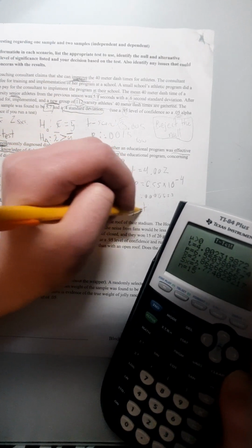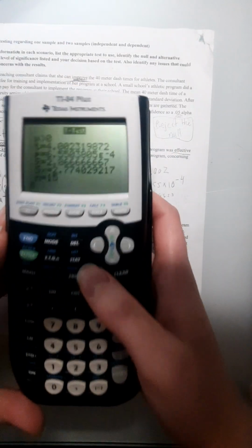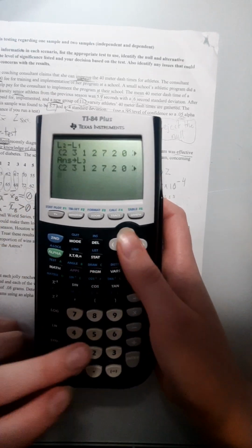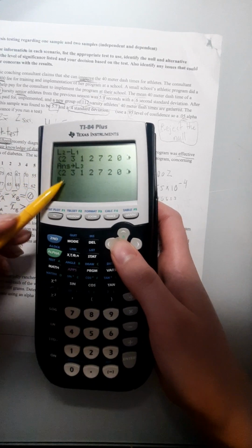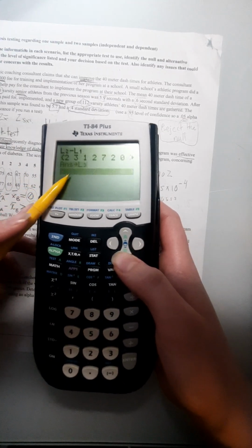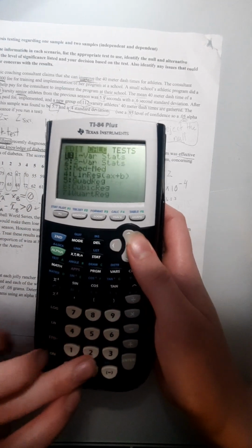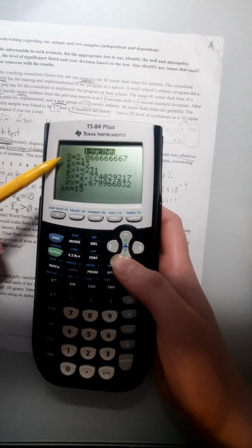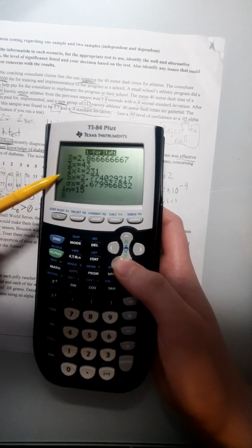But I want to show you why I moved everything to list 3 first. Basically, you can just say, hey, L2 minus L1, what is that? I do recommend putting it into list 3, because then you can go to stats, 1-var stats, list 3, calculate, and you can see your mean and your standard deviation.